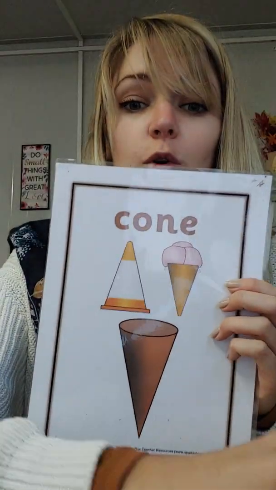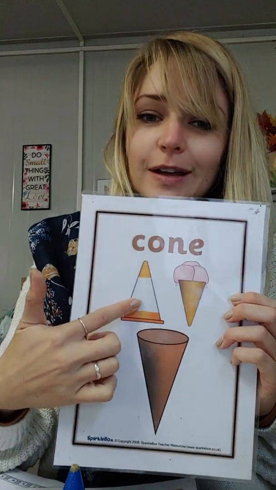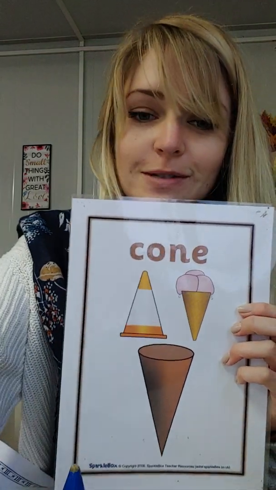They also look like a pyramid, but we call these cones, like your ice cream cone. Its base is circular, not square like the pyramids. And if you hold it upside down, it looks like an ice cream cone. Cone. Okay? Remember the cone. Also like those traffic cones that you get on the road.